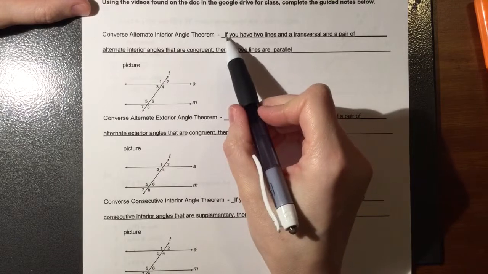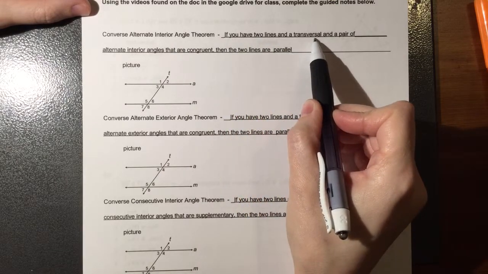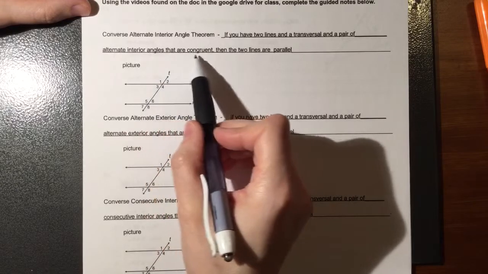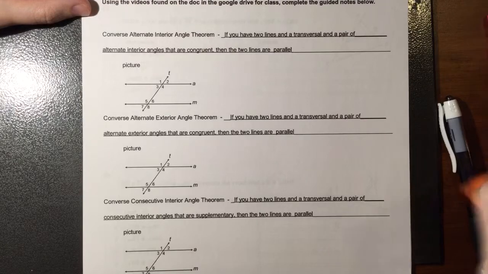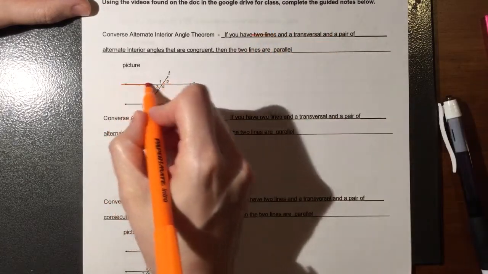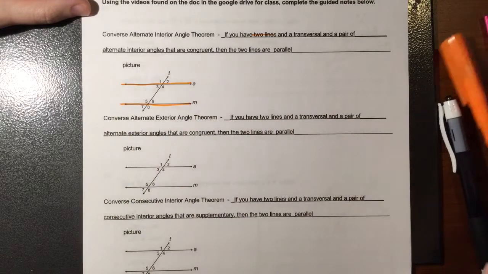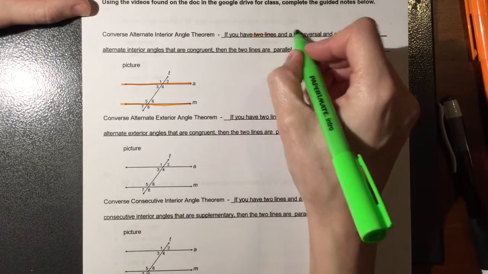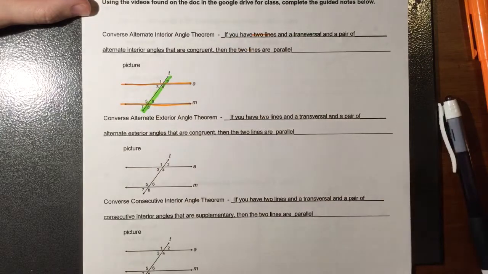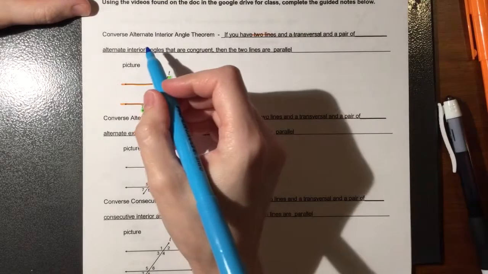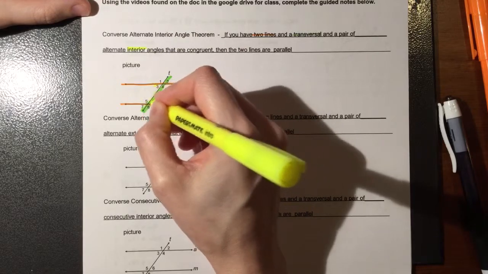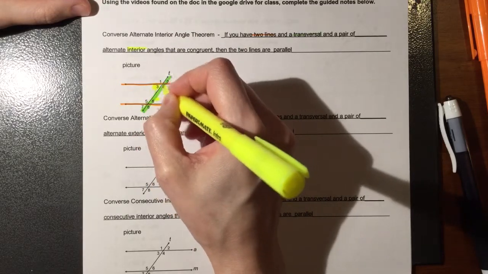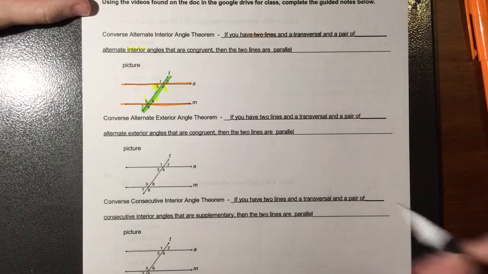What that's going to tell us is if we have two lines and a transversal and a pair of alternate interior angles that are congruent, then the two lines are going to be parallel. So we're back to just having two lines. We don't know that they're parallel yet. So we've got two lines and a transversal. And if we're also able to show with our two lines and a transversal that our alternate interior angles are congruent, then we can say that the two lines are parallel.